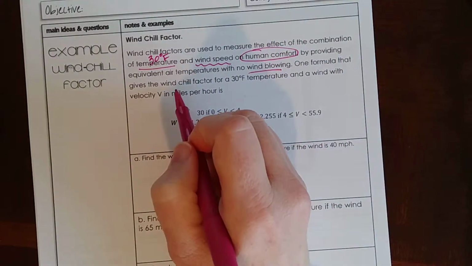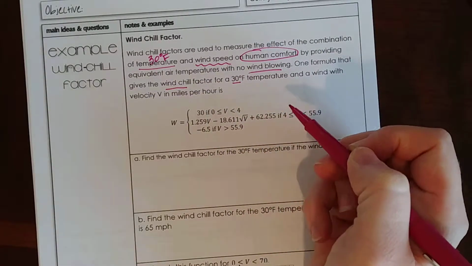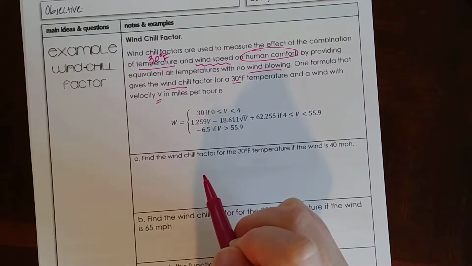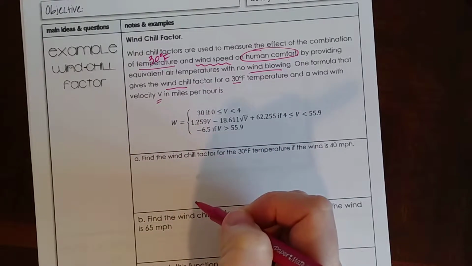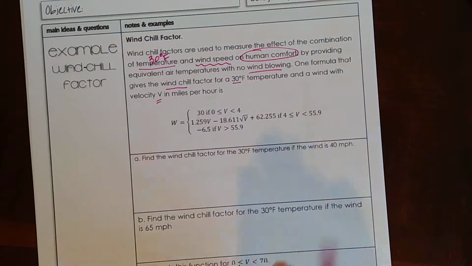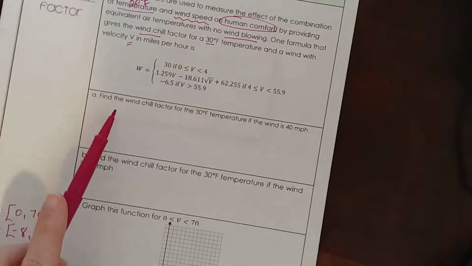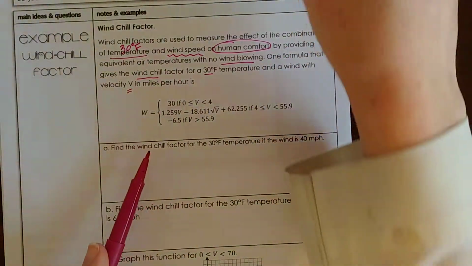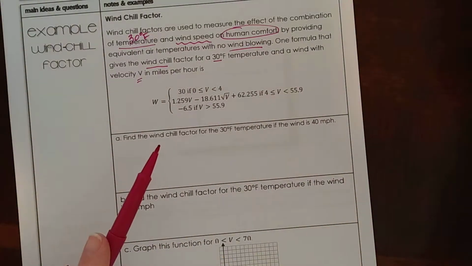One formula that gives the wind chill factor at a temperature of 30 degrees and a wind with the velocity of v, so that's our variable, in miles per hour is this piecewise defined function. Okay, so what we want to know is the wind chill factor for a 30-degree temperature if the wind is blowing 40 miles an hour.